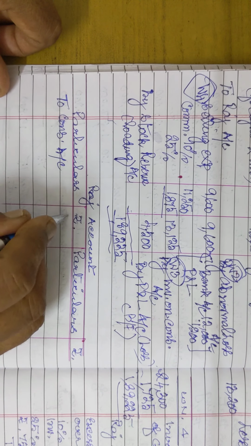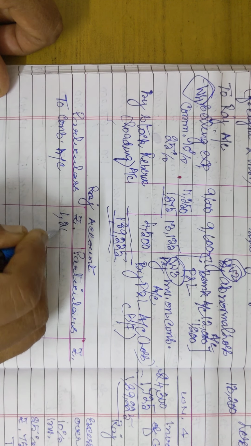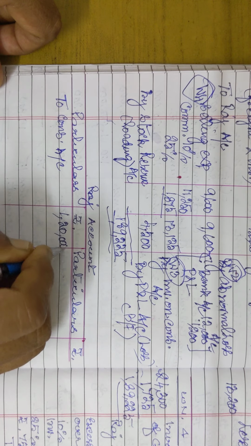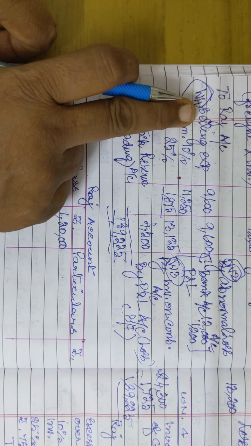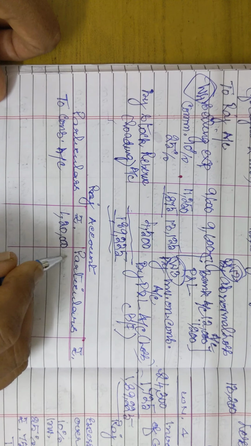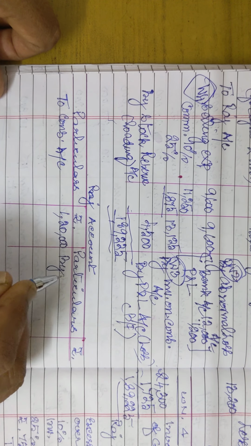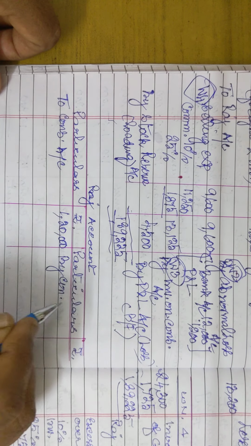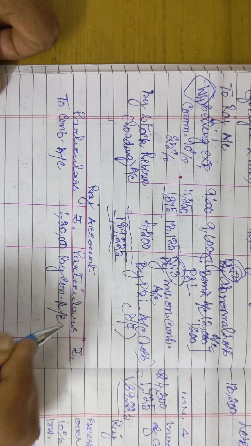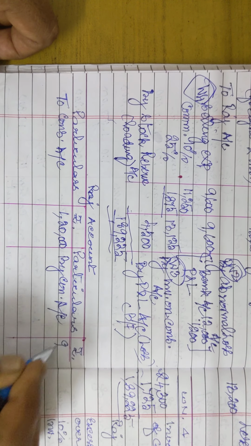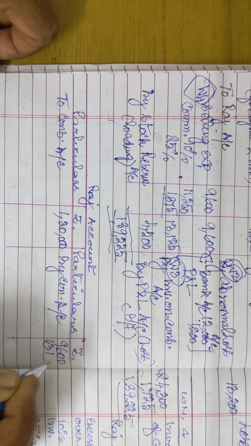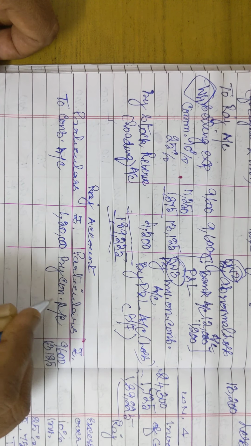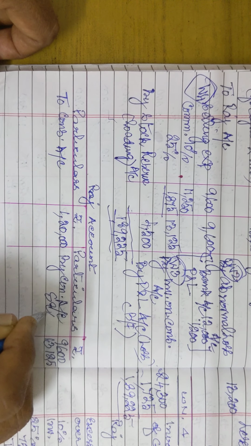We have to receive from Raj 1,20,000. Now there is no name of Raj here. On this side there is again Raj, to Raj account. So here we are going to write by consignment account, just the opposite side, 9,600 plus 13,125. This is the commission. You can write here as selling expenses and commission.